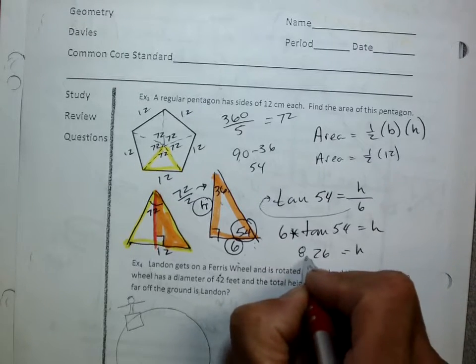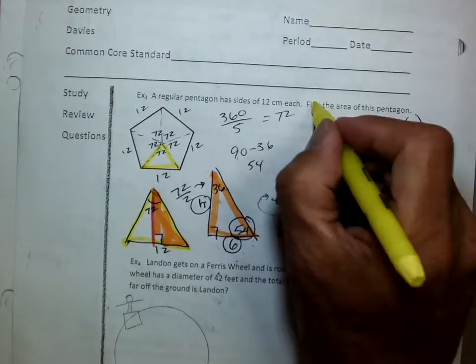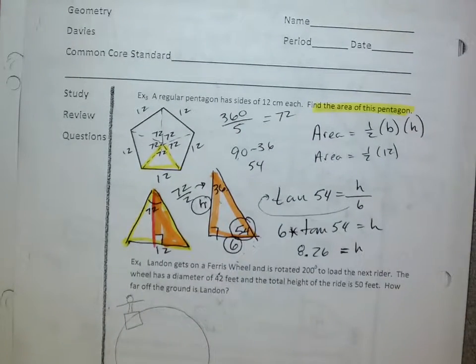Okay. Now we're getting close to finishing this problem. We really are. Okay, so we want to find the area of the Pentagon. Let's go back to what our question is. Our question is simply to find the area of the Pentagon. So we've got to find the area of the Pentagon. How are we going to do that? Let's back up. Find the area of one triangle, right?